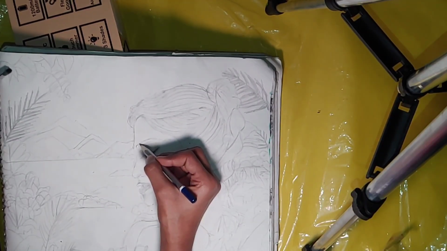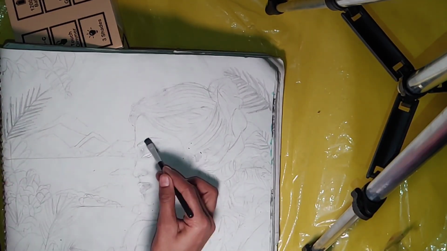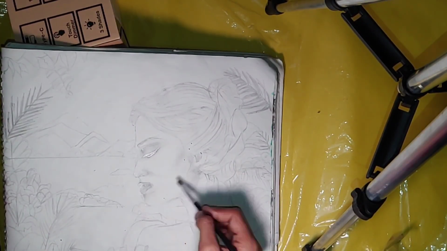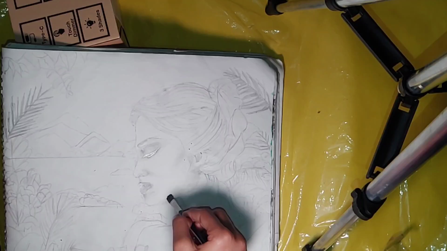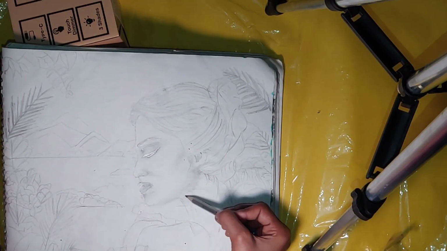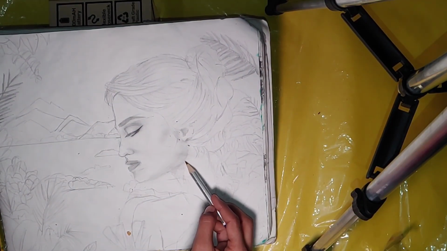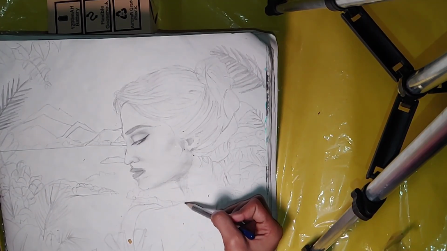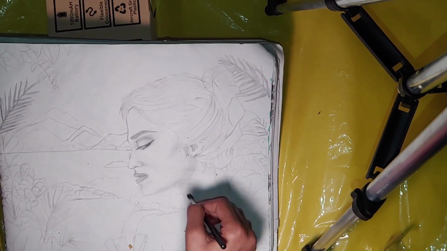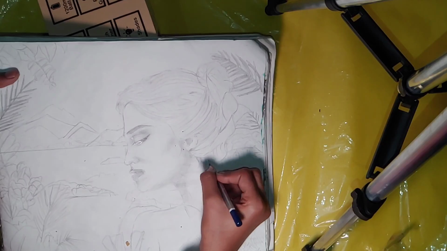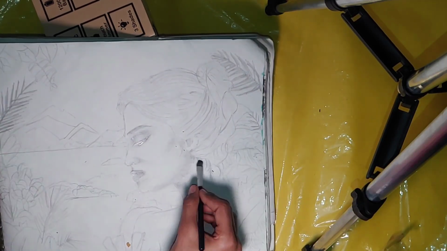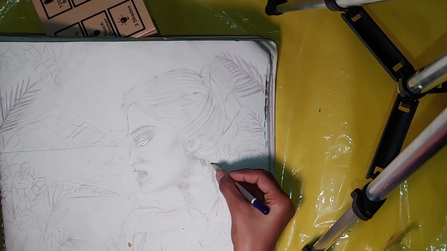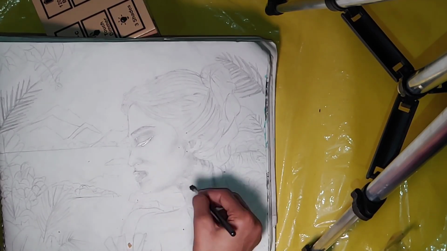So we will use the brush, and then we try to do shading. This time I don't do any dark shading. I will do it lightly, and it's shining too much because my lighting is so weird.